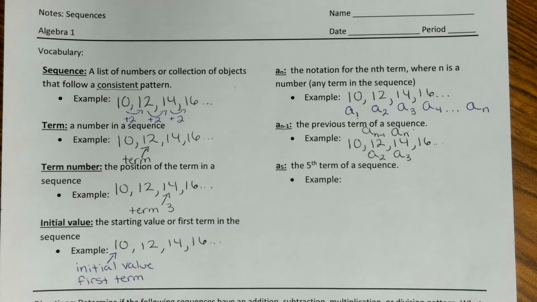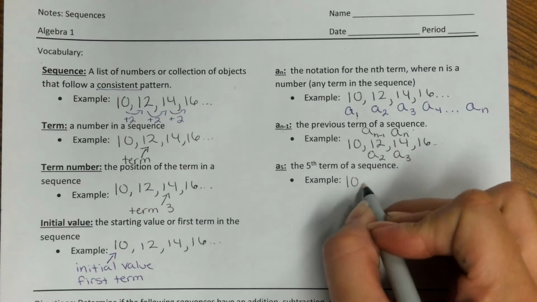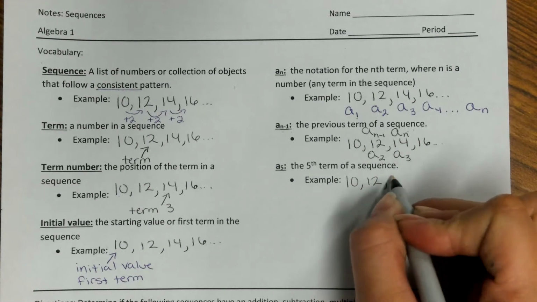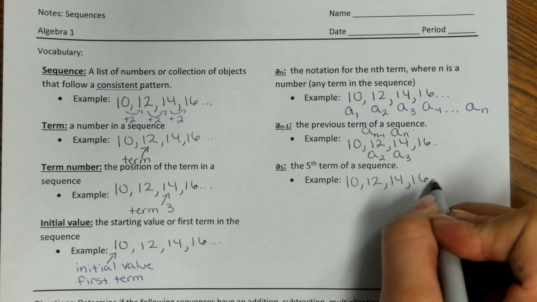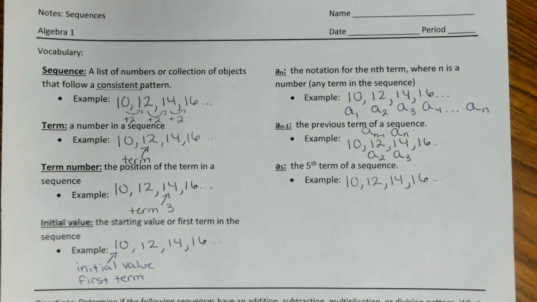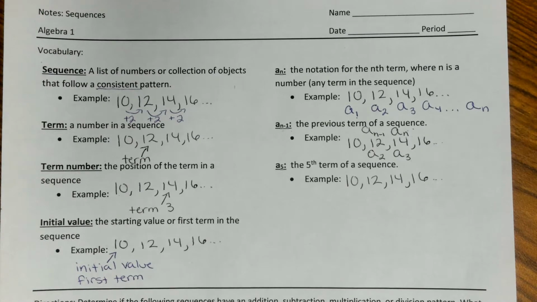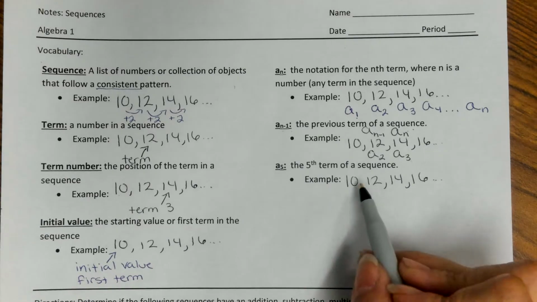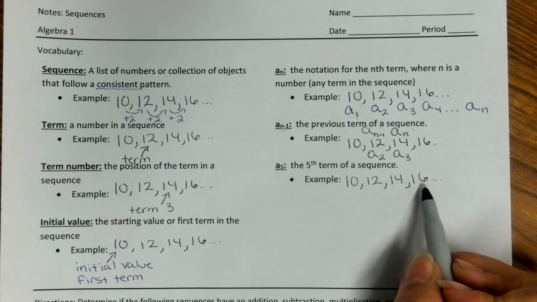Okay, the next one, a sub 5, is the 5th term of the sequence. So if we use our same sequence, 10, 12, 14, 16, then we need to find the fifth term. That's only 4 terms.